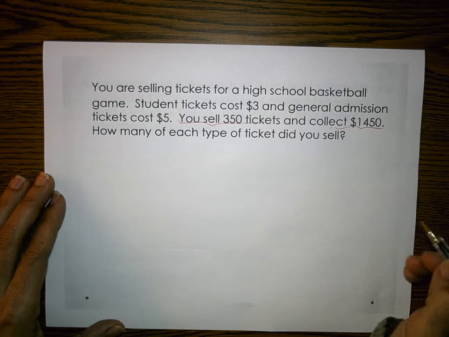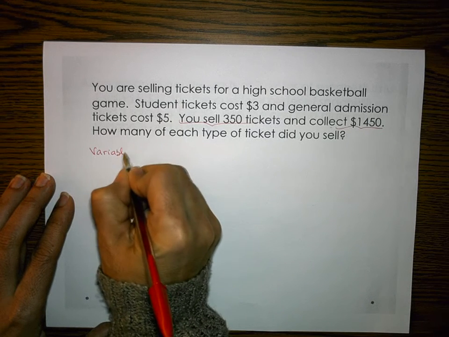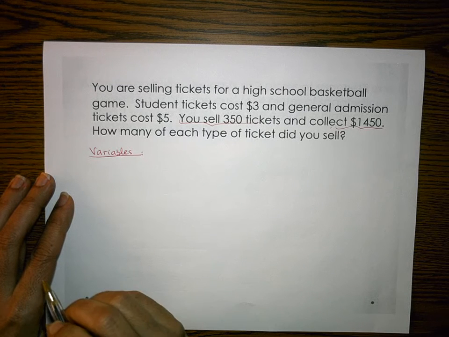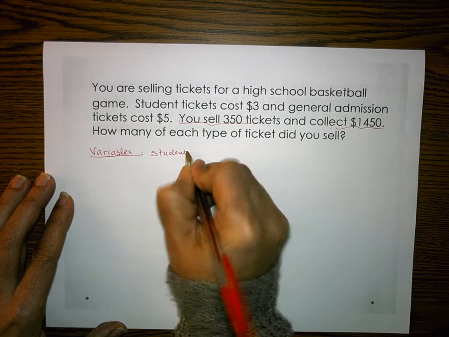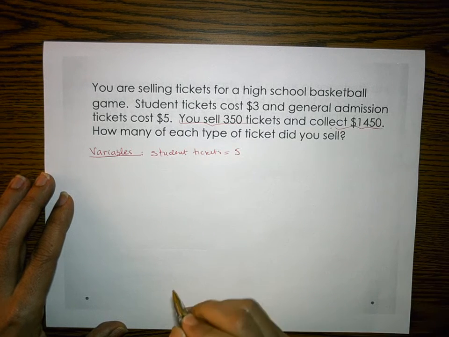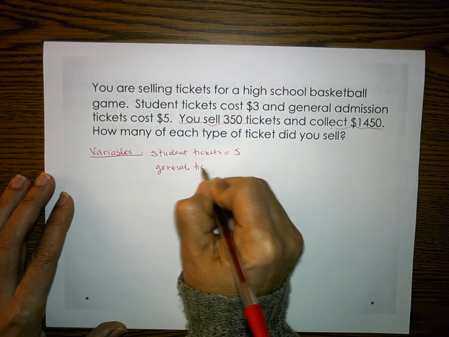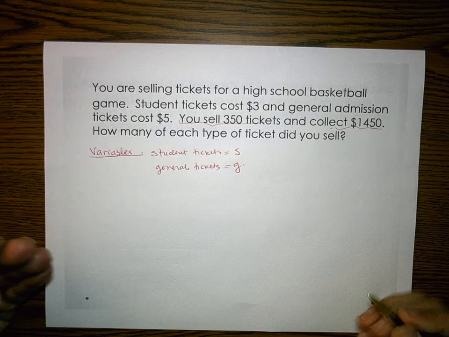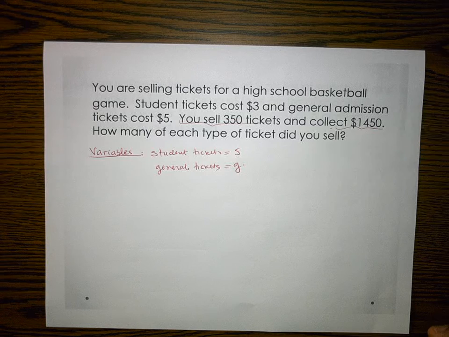All right, so let's define our variables, okay? What variables are we going to use? I'm selling student tickets, I'm going to let that be my S. And the general tickets, I'm going to let that be my G. So it pretty much helps me. S is for student, G is for general. So when I'm solving, I'll know what I'm dealing with.